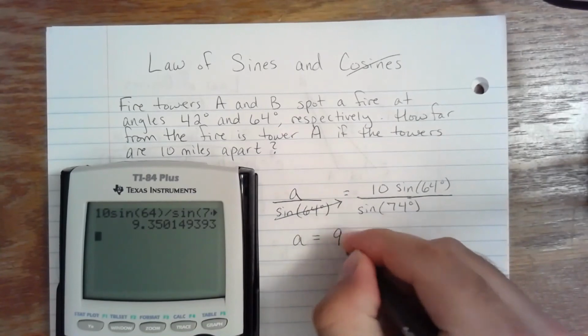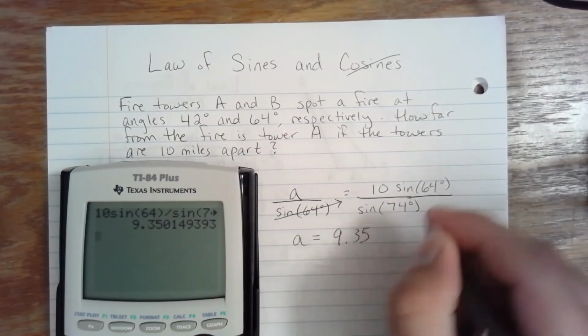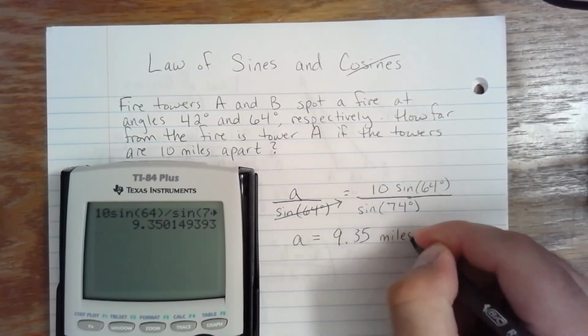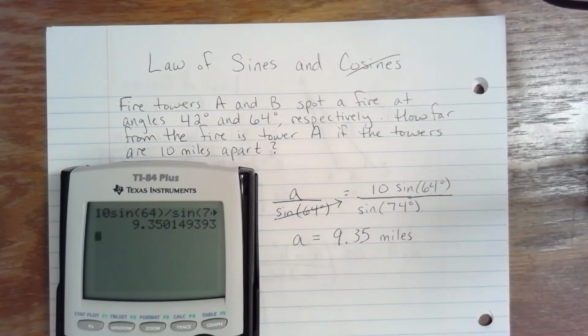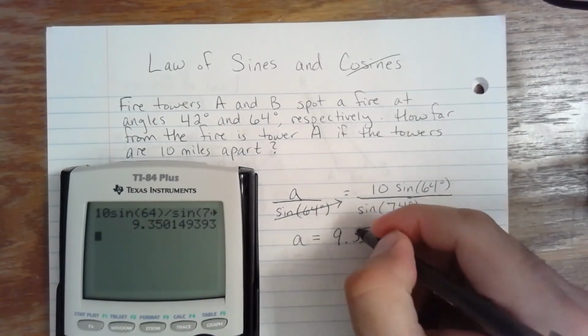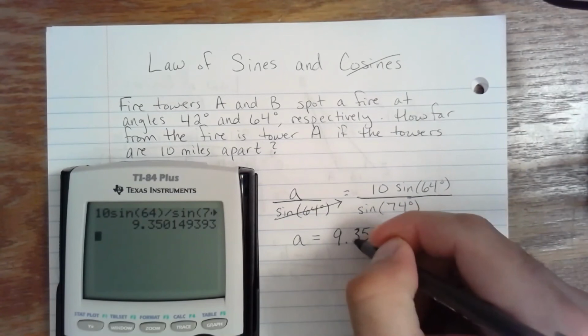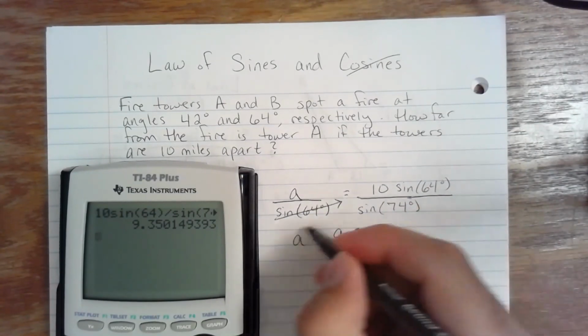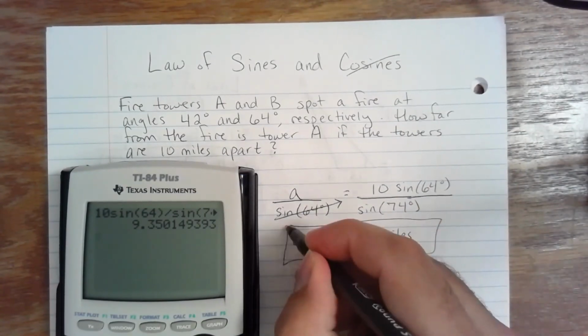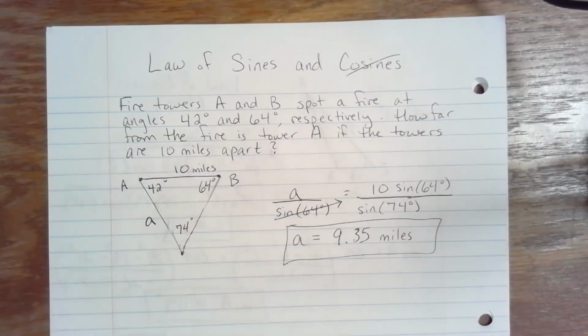So I'm going to round this to 9.35 miles. Just because that 0 means I don't have to worry about rounding up or down or anything of that nature. I can just leave it the way it is very easily. And there we have it. We have 9.3 miles is the distance that Tower A is away from our fire.